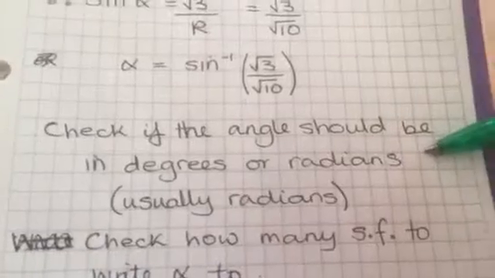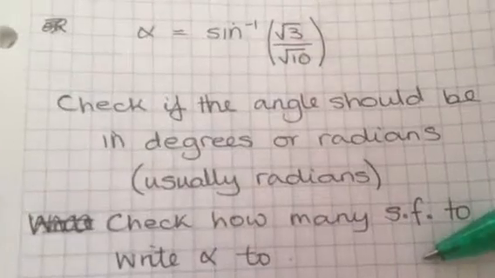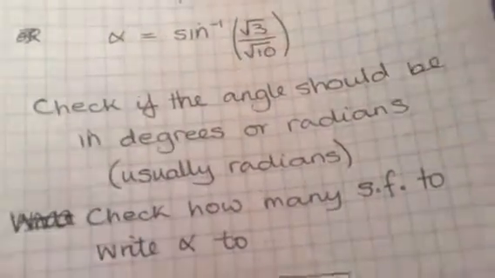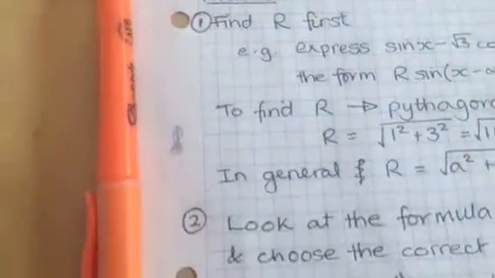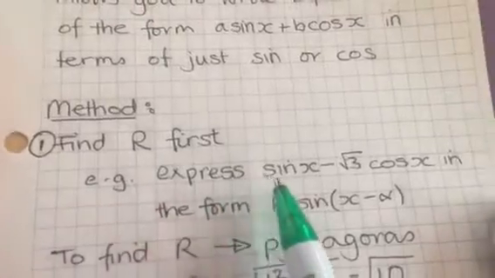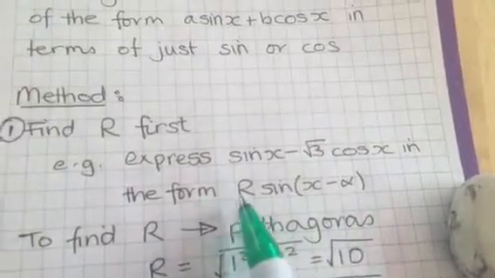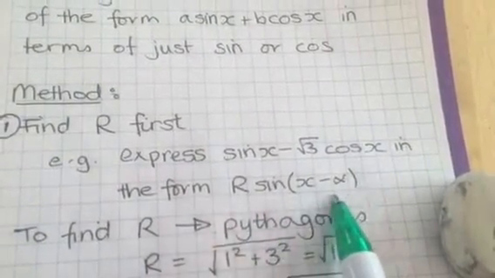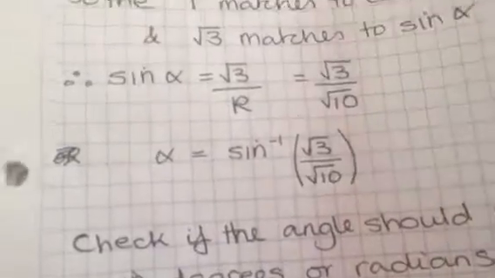Once you find alpha, just do a couple of checks. Usually it's in radians, but just make sure. And also check if you're asked to write alpha to a particular number of significant figures. And that's your answer then. You've got R sin(x − alpha), and you've written sin x − root 3 cos x in the form R sin(x − alpha). R was the square root of 10, and alpha you found from doing inverse sine of root 3 over root 10.